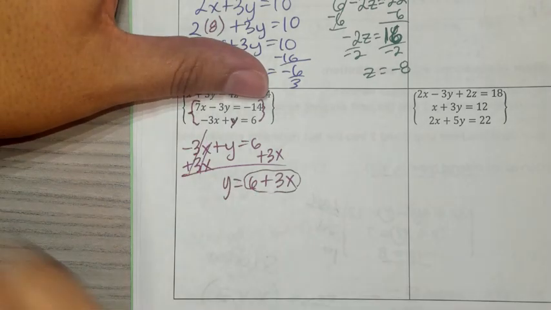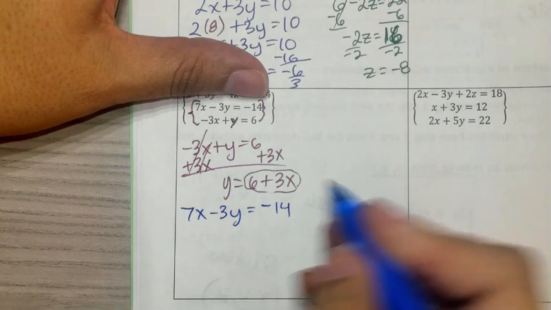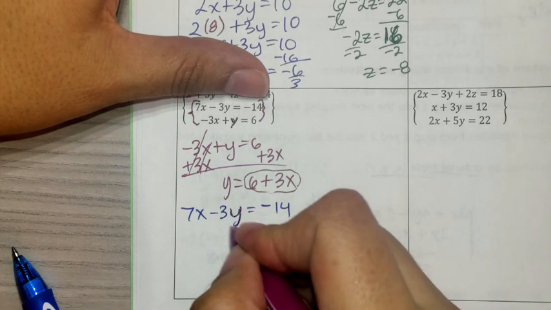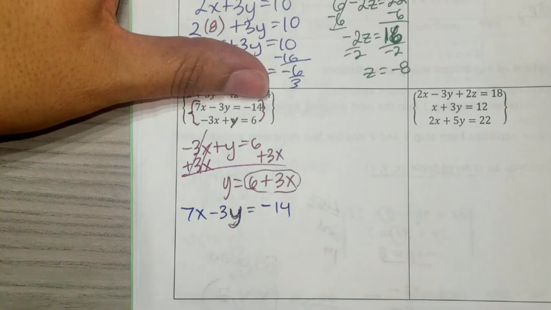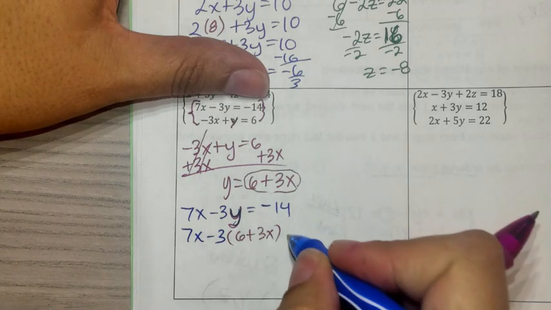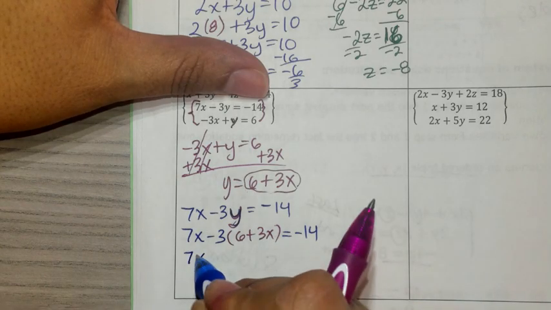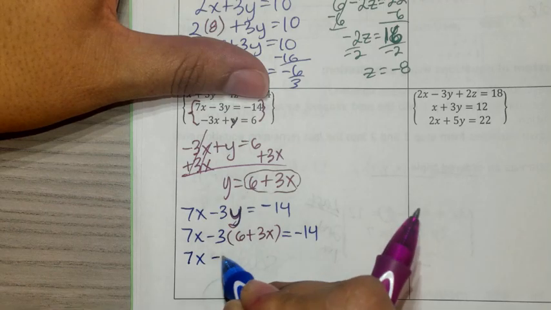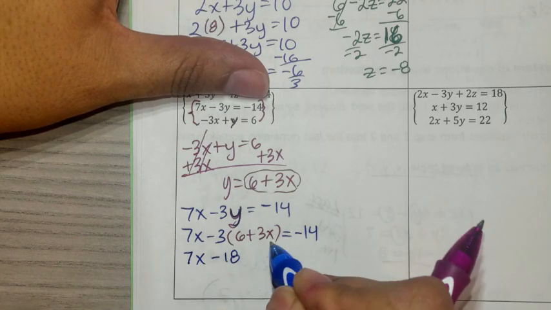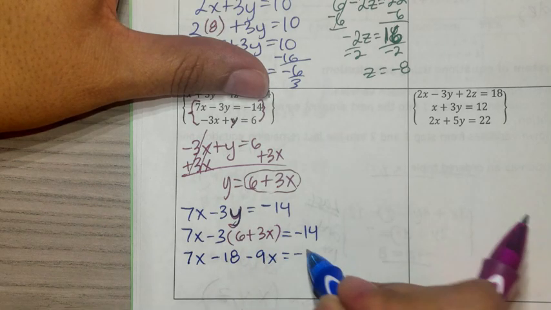So we're going to write 7x minus 3y equals negative 14. And then for the y, we're going to substitute this expression. So 7x minus 3, parentheses, 6 plus 3x equals negative 14. And then we're going to now simplify and solve for x. So 7x comes down. Negative 3 times 6 is negative 18. Negative 3 times positive 3 is negative 9x. And then equals negative 14.